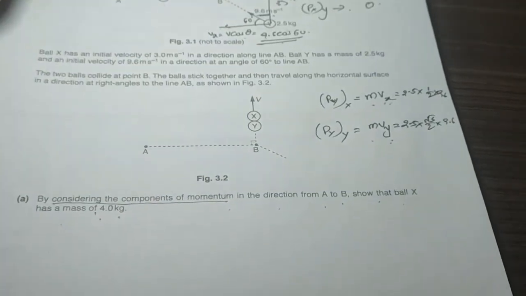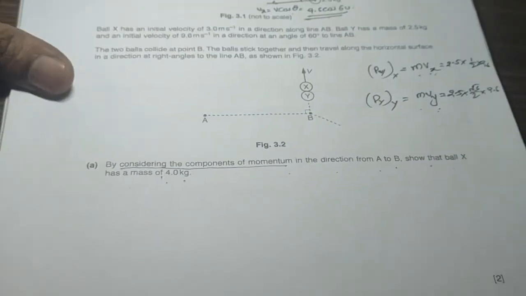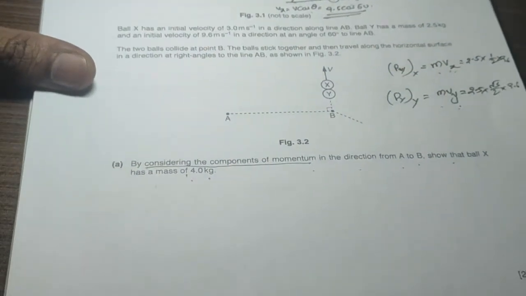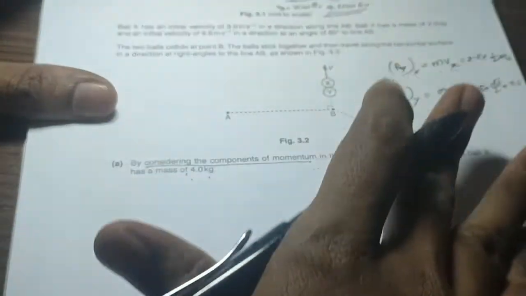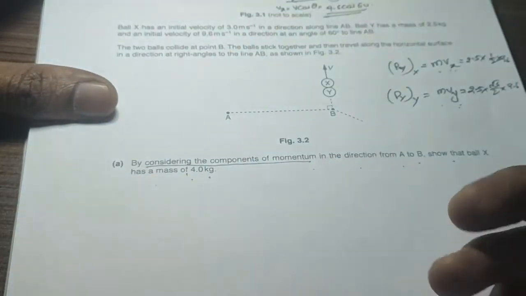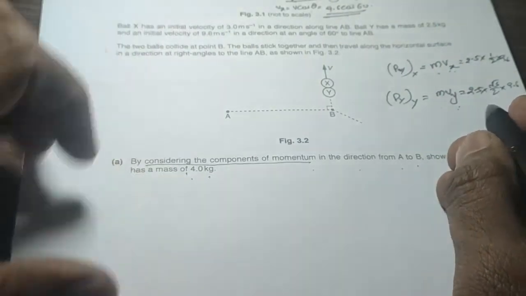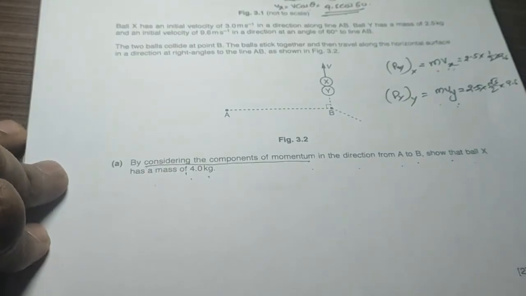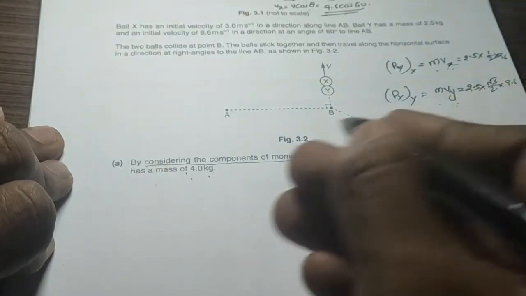Now what is the key point to solve this question? Here, according to the conservation of momentum, in any collision, be it elastic or inelastic, the momentum should be conserved before and after collision. That's the conservation of momentum. Momentum should be the same before and after collision, along the x-axis as well as along the y-axis, both. Okay, now let's see.